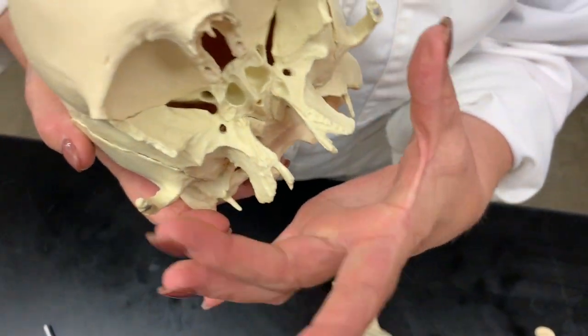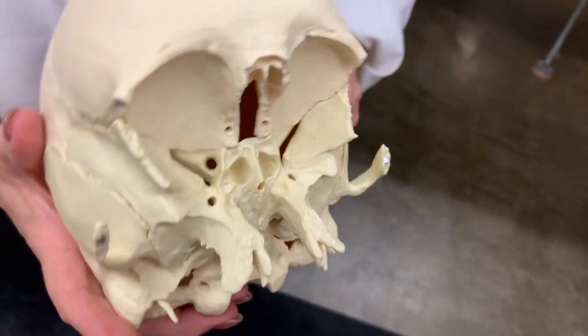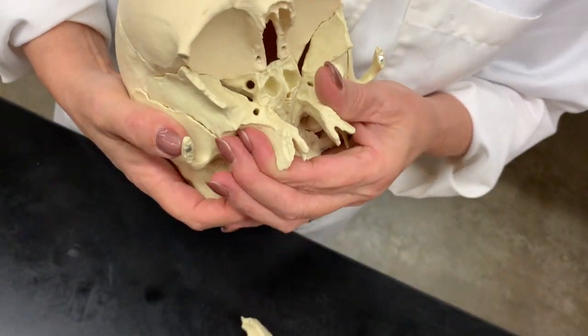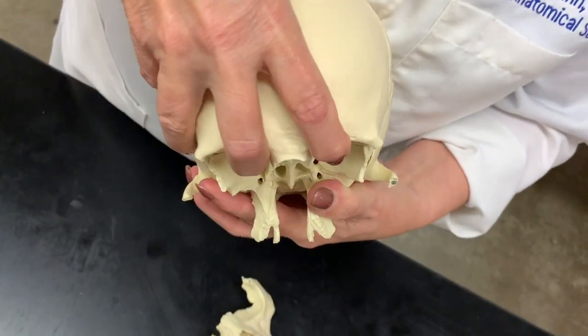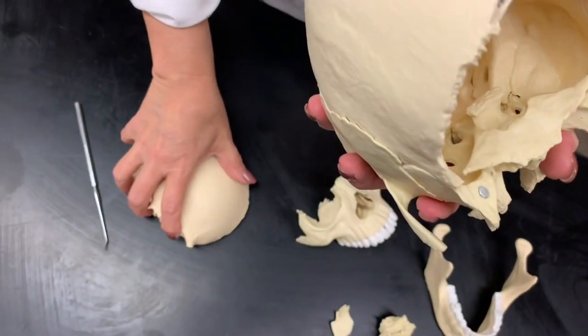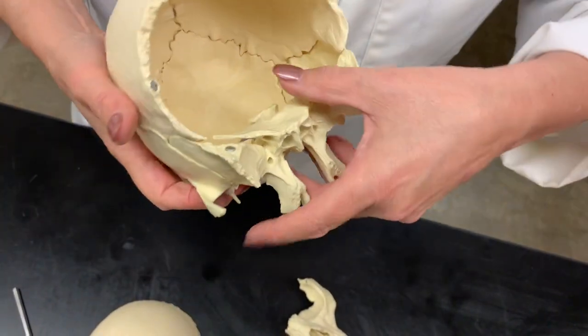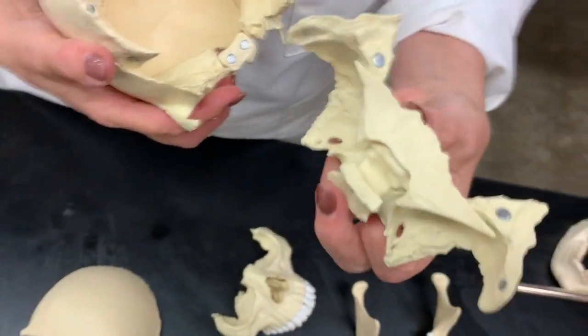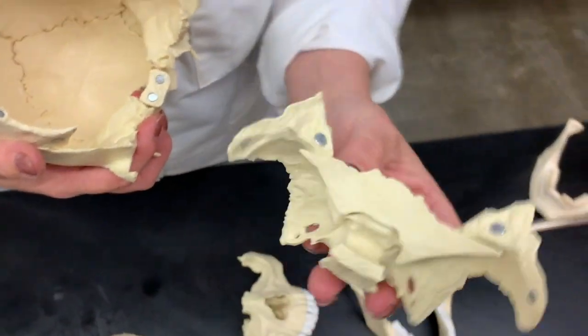Then we have the sphenoid. Can you see how the sphenoid sits inside the skull here? Okay. I'm going to take this one. Well, let me take the frontal bone off first. Here's the frontal bone. Okay. Then we have the two paired parietal bones. I think I could take the sphenoid off next. Here's the sphenoid. Do you remember I said that looked a little bit like a butterfly or a pterodactyl?